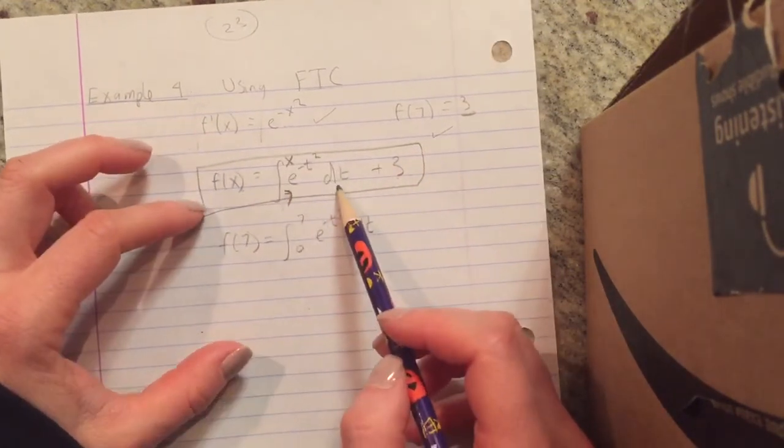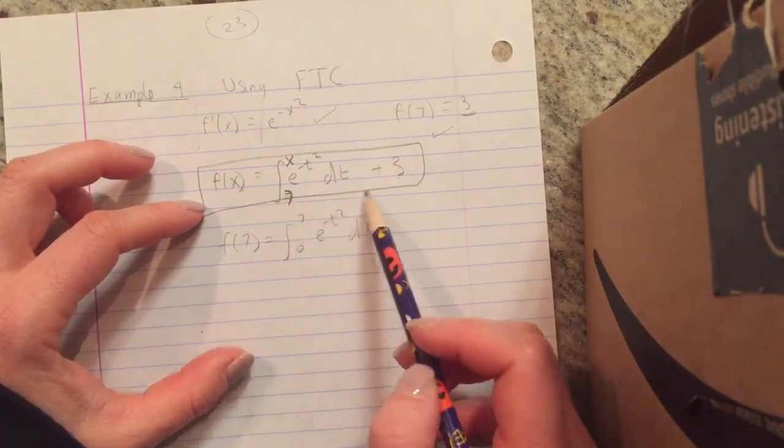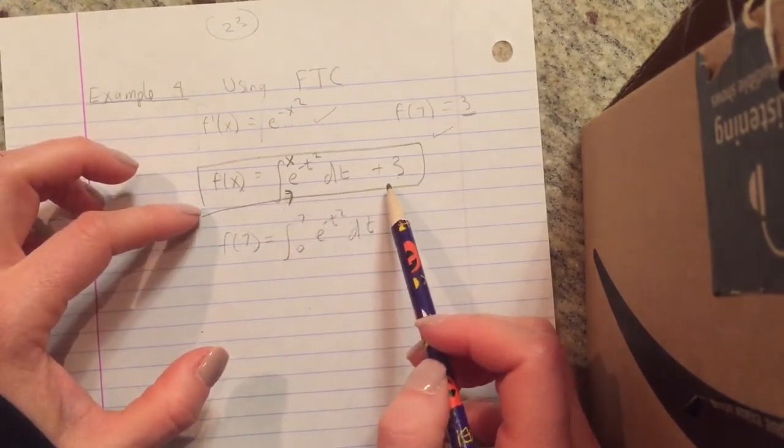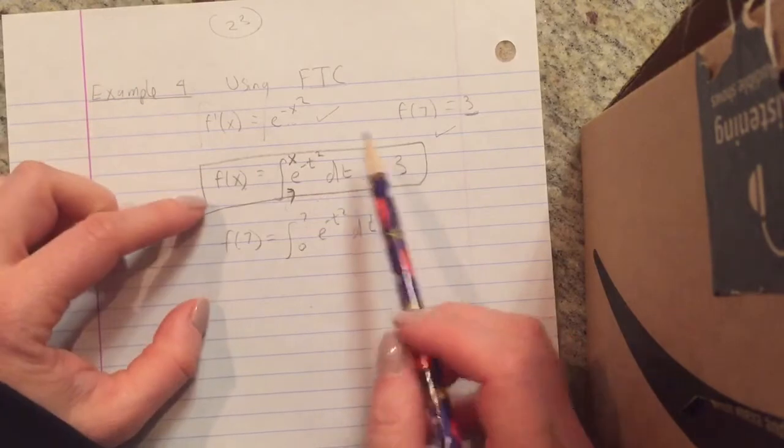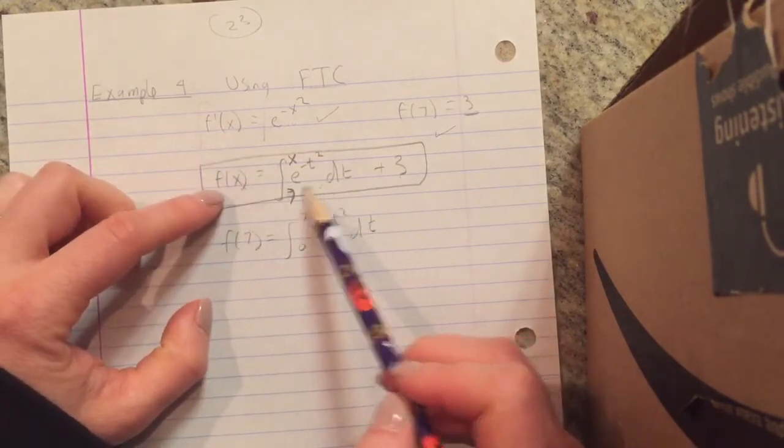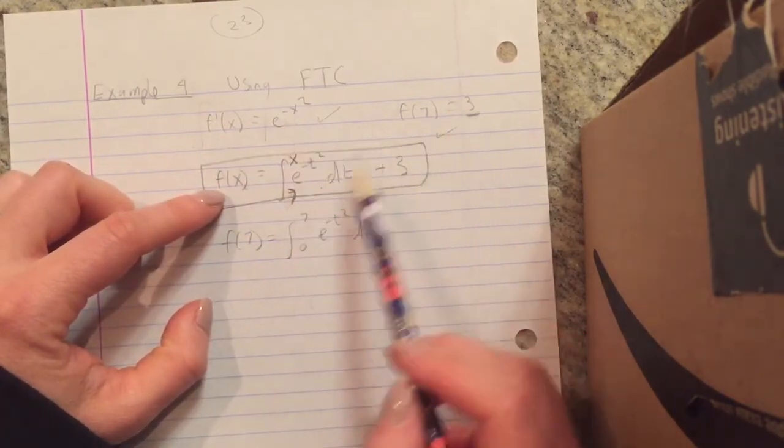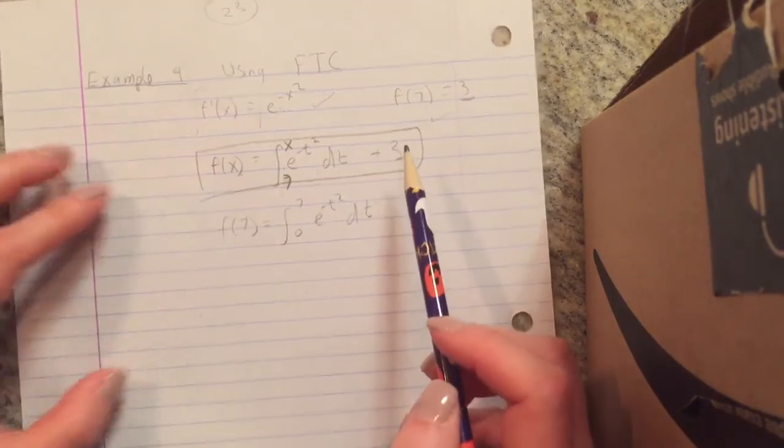I know it seems strange that it involves an integral. It seems like we don't really do any work, but it does meet the requirements. The two requirements are that when I take the derivative of this, I get this equation back, and when I plug in 7, I get 3.